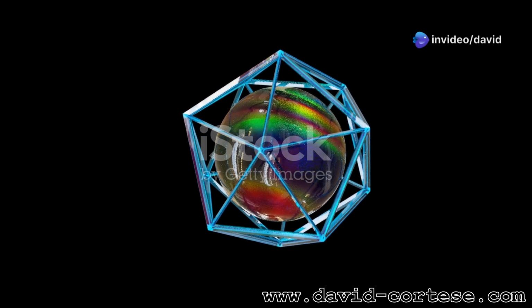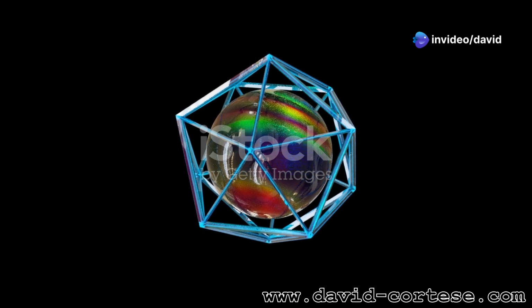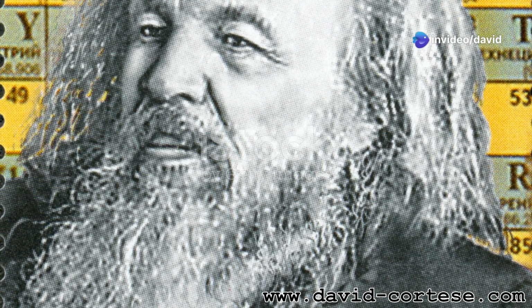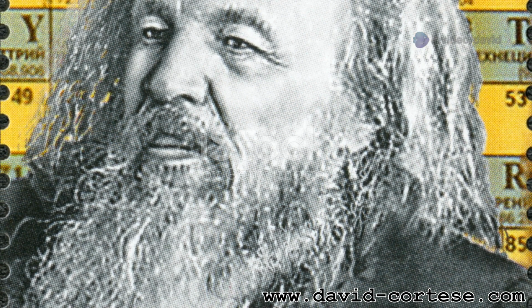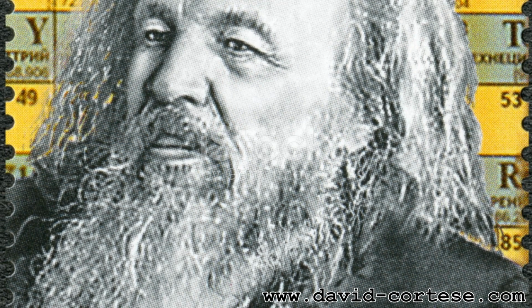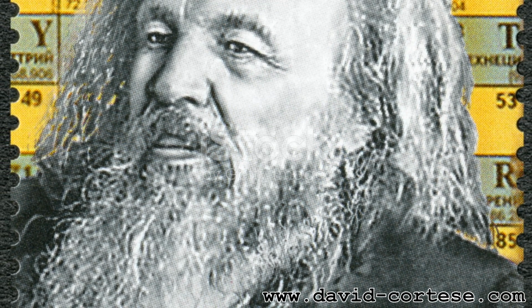Section 5. The Bohr model. Electrons in orbit. In 1913, Niels Bohr, a Danish physicist, addressed the limitations of the Rutherford model by incorporating the principles of quantum mechanics.